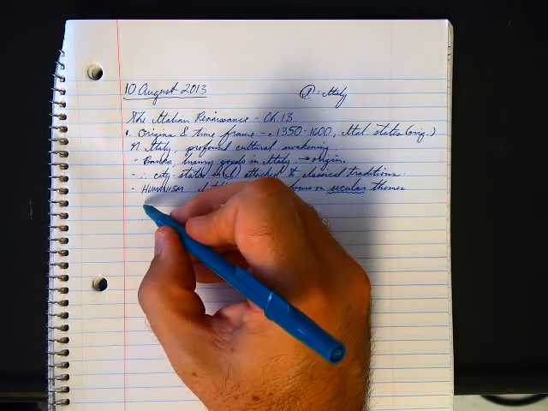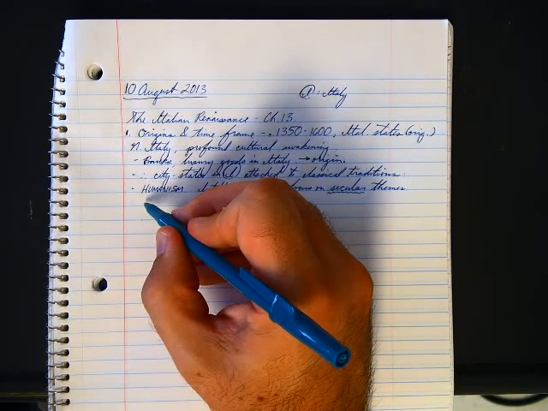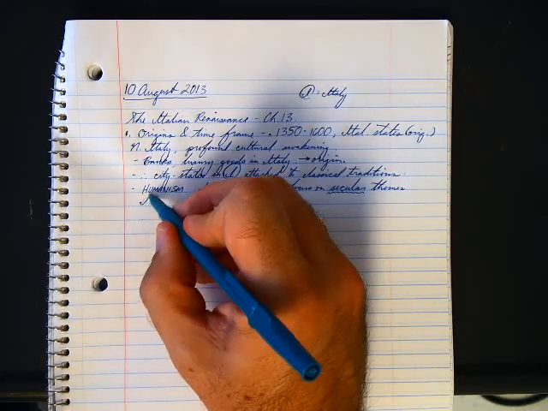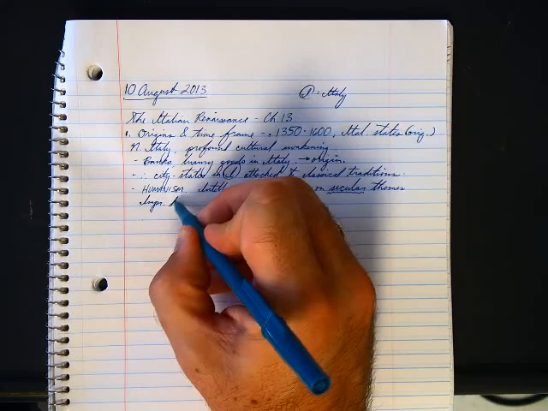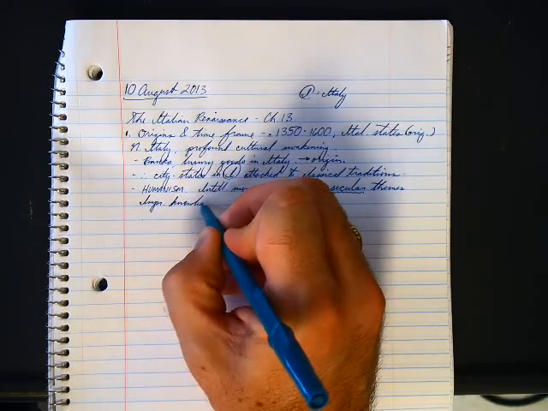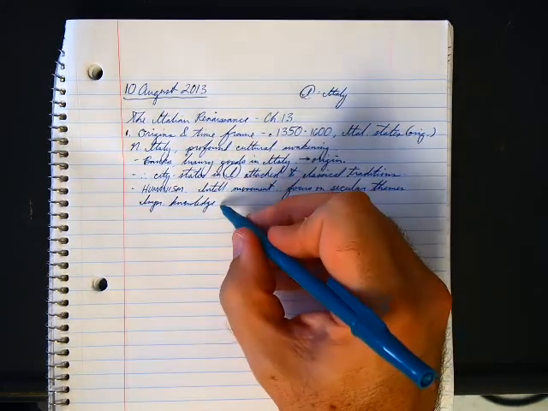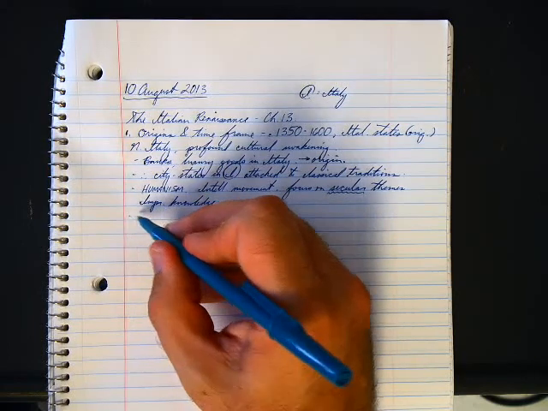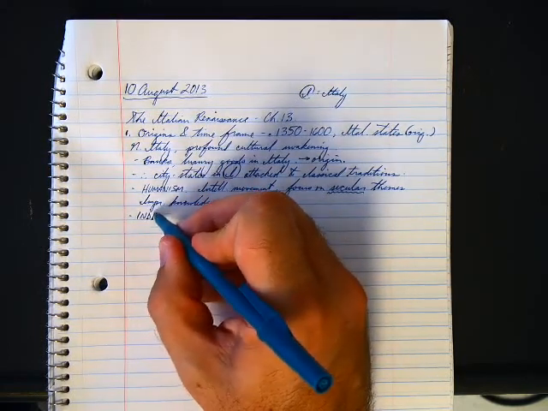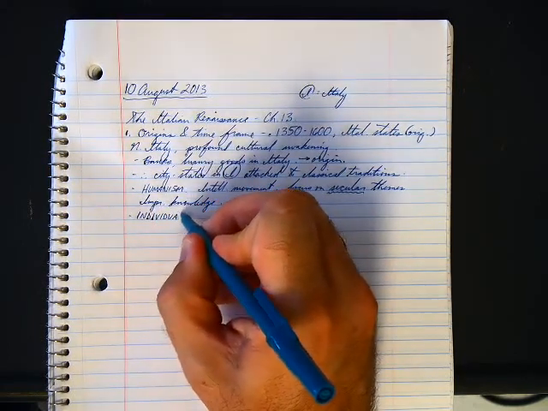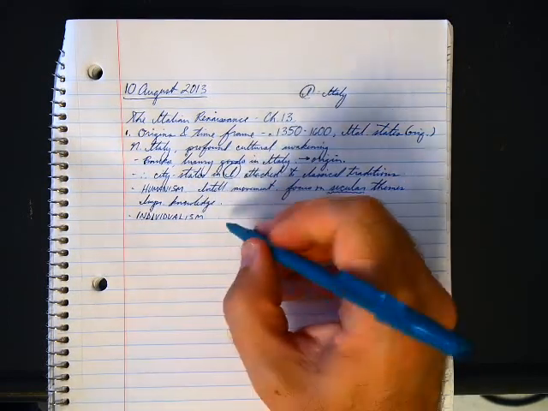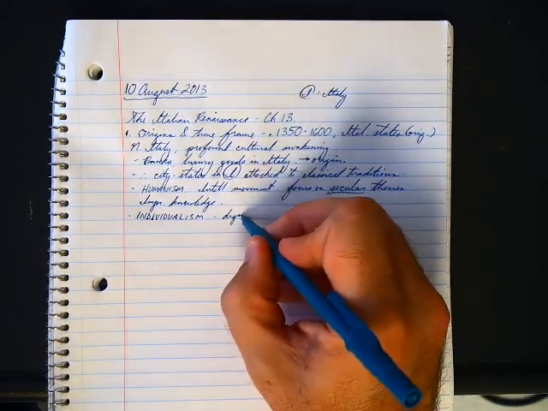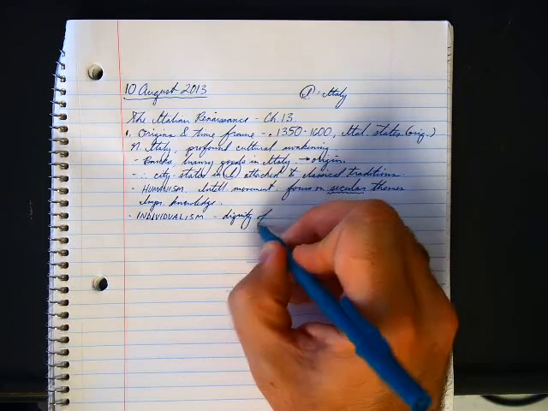Humanism has a lot to do with improving knowledge. We might talk about individualism, dignity of man.